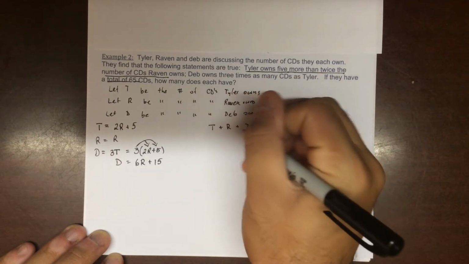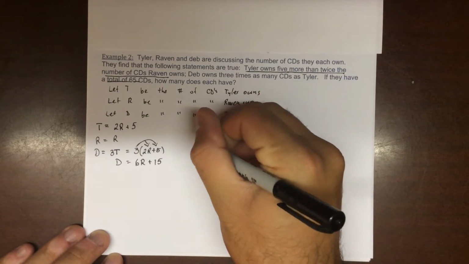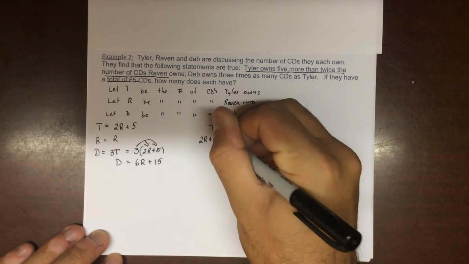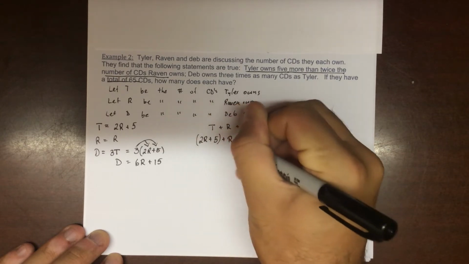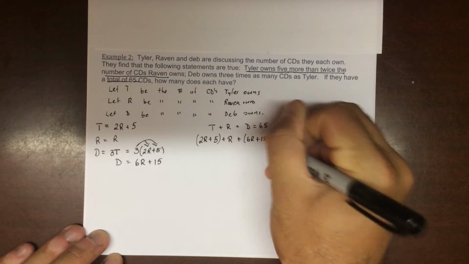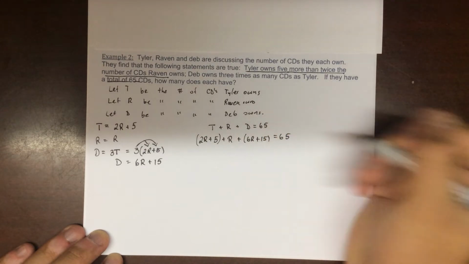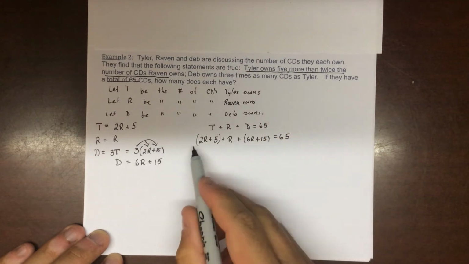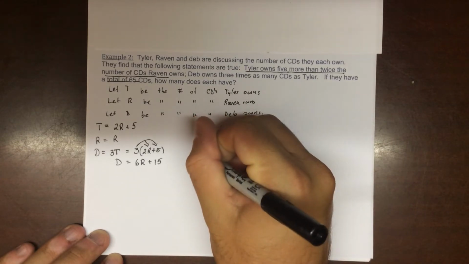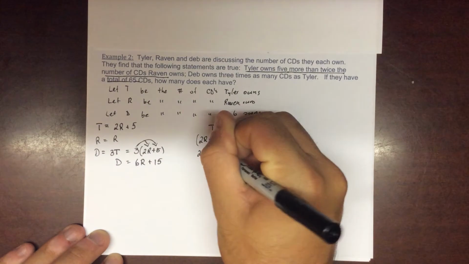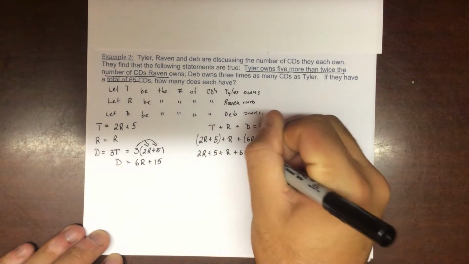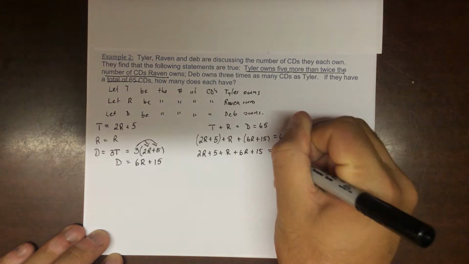Let's replace T and D with 2R plus 5 plus R plus 6R plus 15 equals 65. There's 1's in front of my brackets, so nothing changes with distributive property. 2R plus 5 plus R plus 6R plus 15 equals 65.